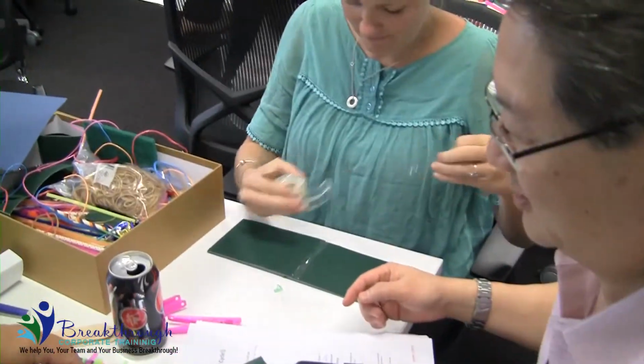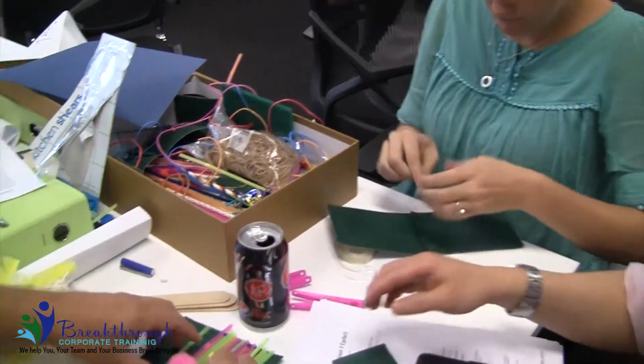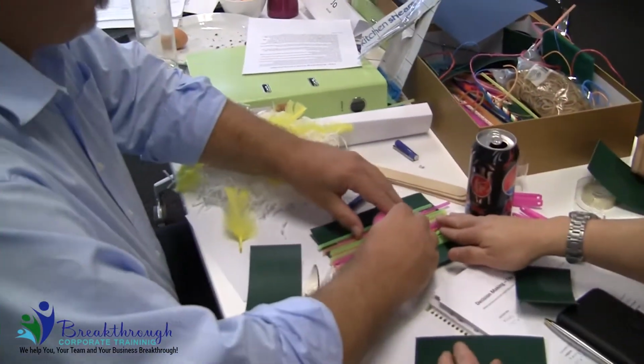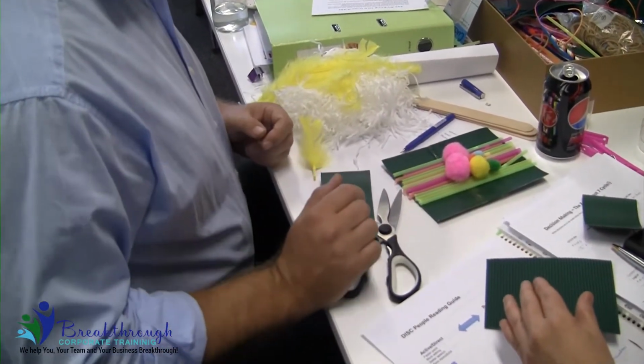So buy-in. Tell me about buy-in, right? This is an important part of the process. So how did you have different opinions, and how was there buy-in at the end? How did you get buy-in?